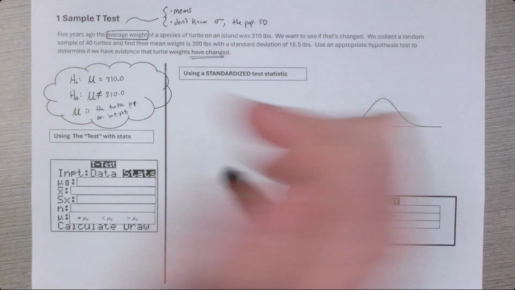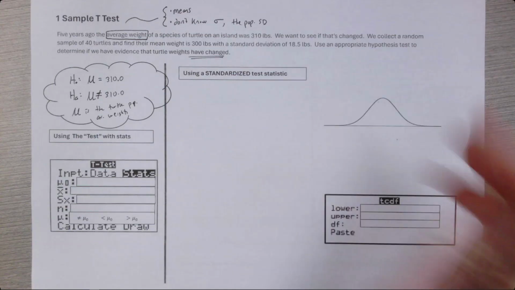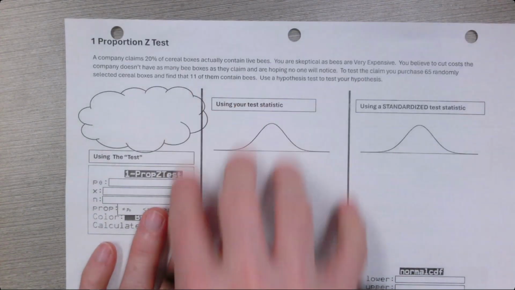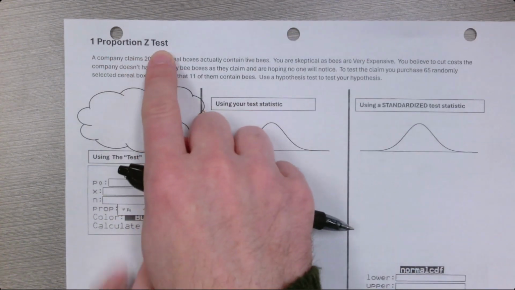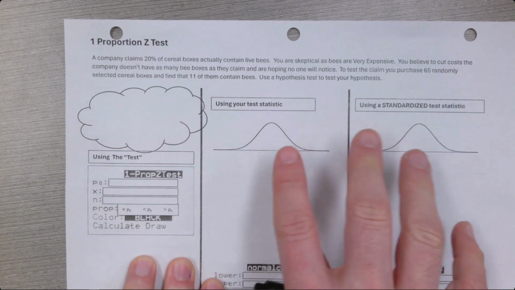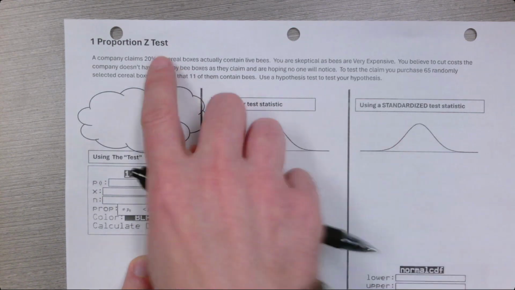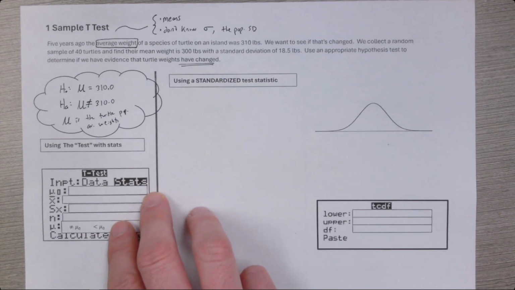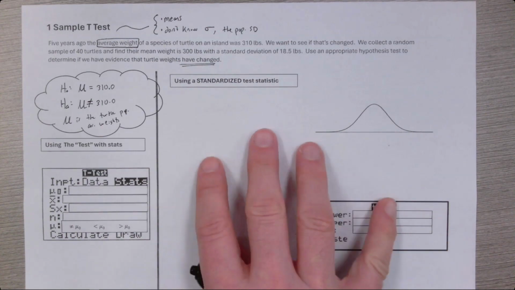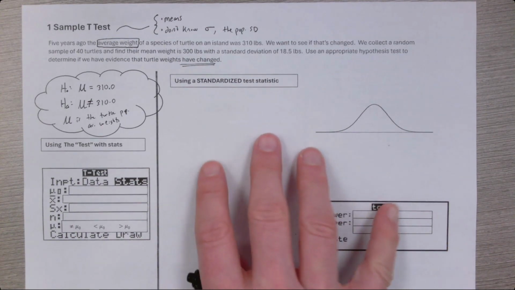Why is that? So you might remember from before, if you have an experiment that has to do with proportions, we were using a z-test because the sampling distribution is a normal distribution, which we're calling a z-distribution. So over here, the one-sample t-test is if you can't use a normal distribution.